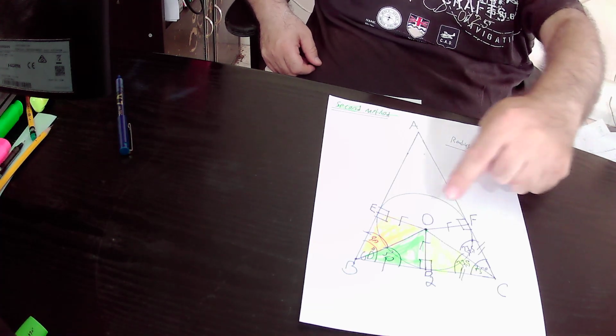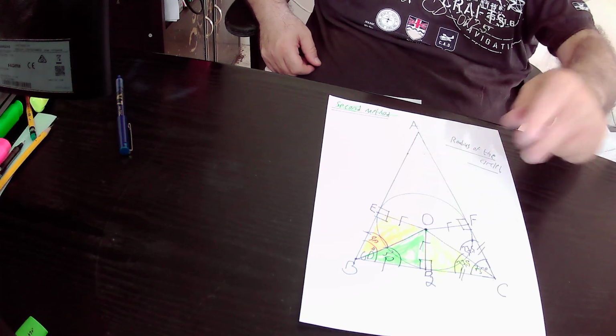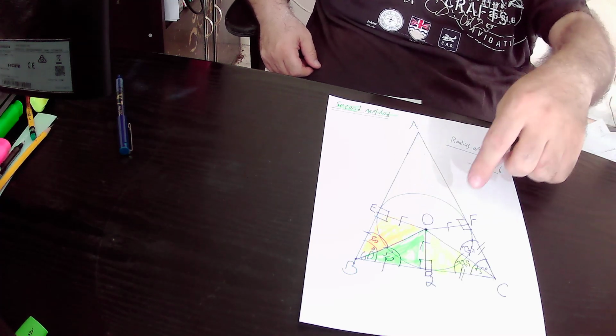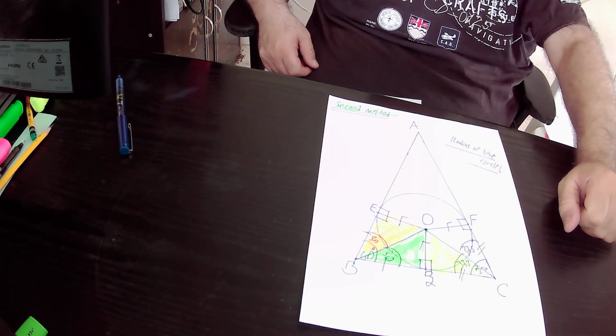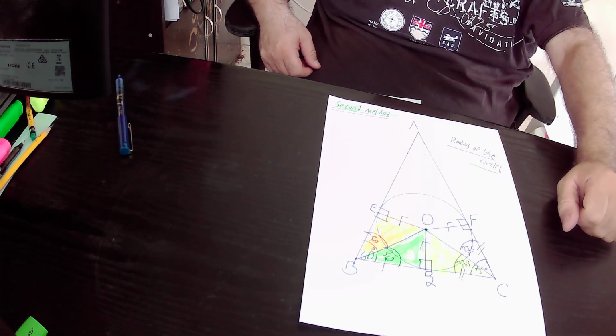Here, the radii are drawn to the point of tangency, therefore according to rule number 1, all those angles are right angles.